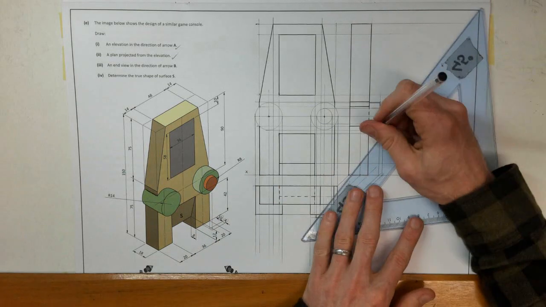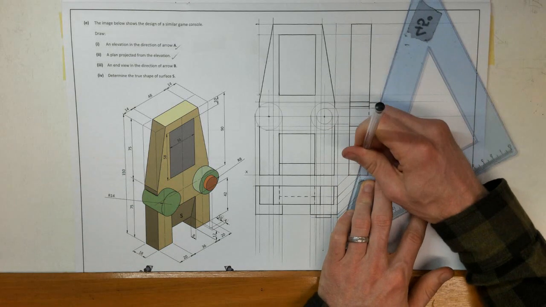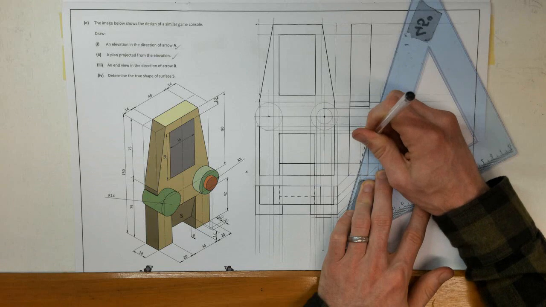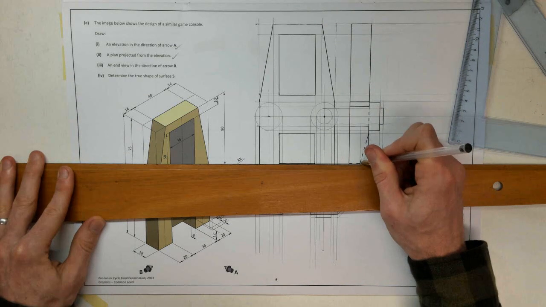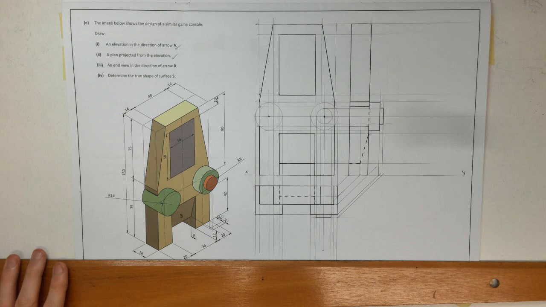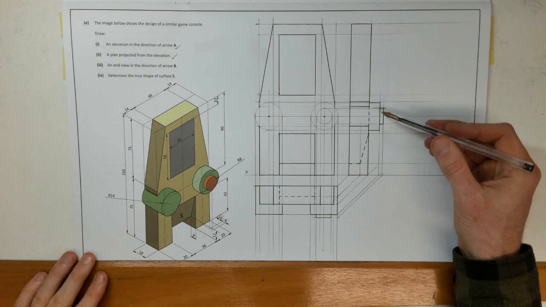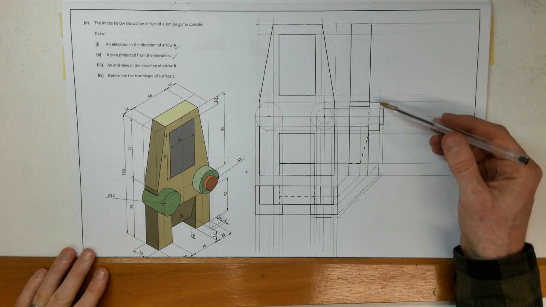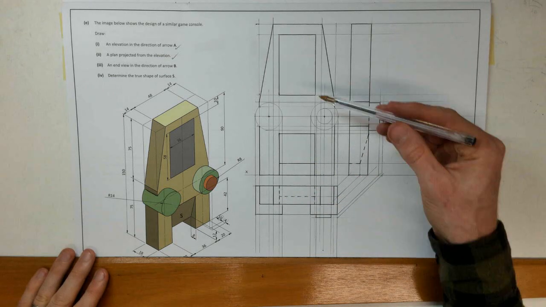So that'll be hidden detail. Okay. Yeah, looking good. I think that's everything we need to include in our elevation, our end elevation. Check back here, yeah, okay, I'm happy with those views.